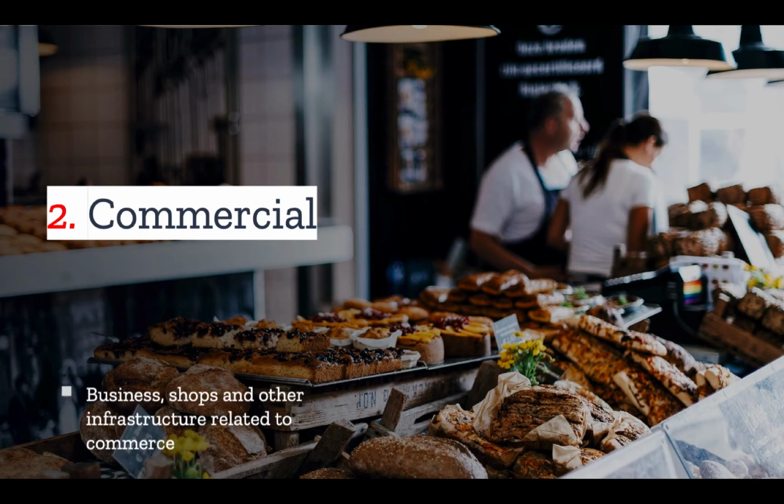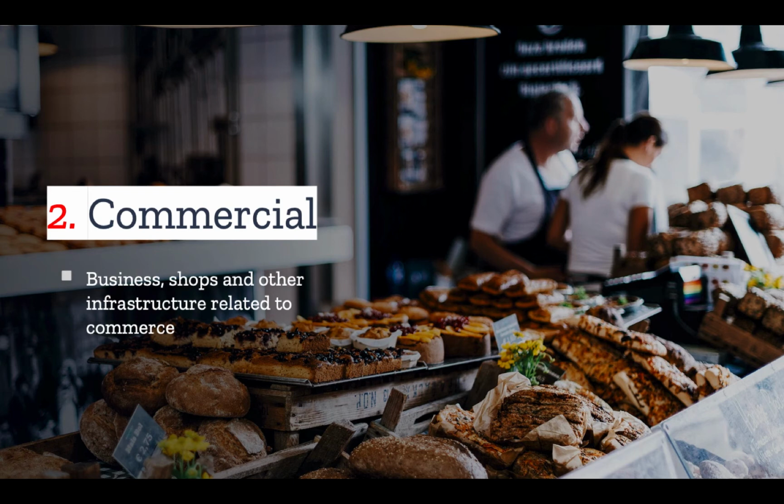Number 2, commercial. This is the land use definition or designation that allows for a business, shop, or other infrastructure related to commerce. Commercial districts often tend to allow mixed-use buildings as well. So these are the kinds of buildings you may see in many downtowns where you have commercial or shops on the first floor and then apartments on the upper floors.